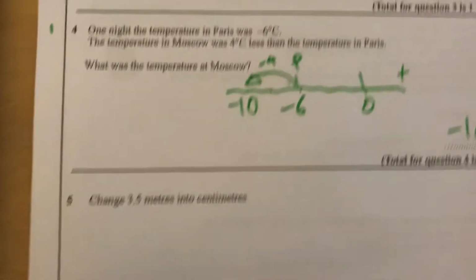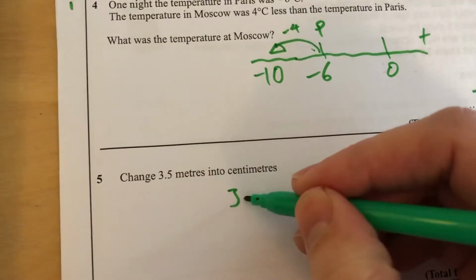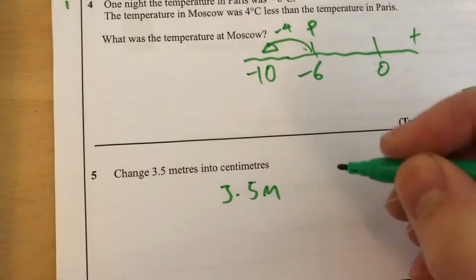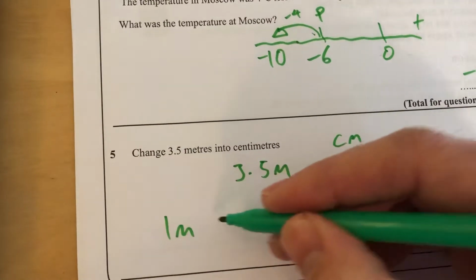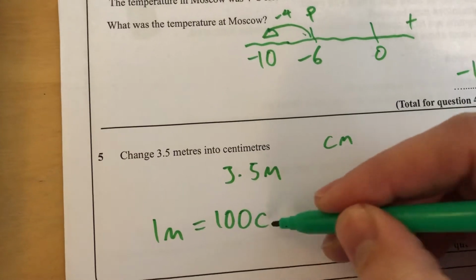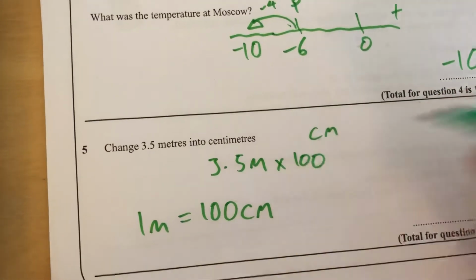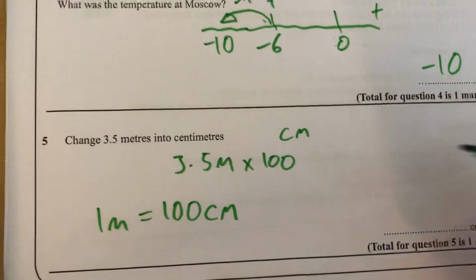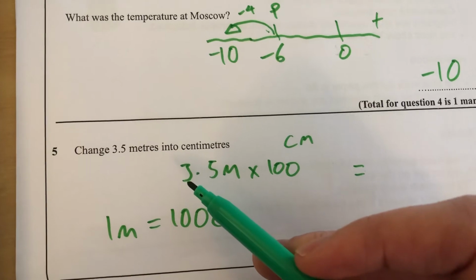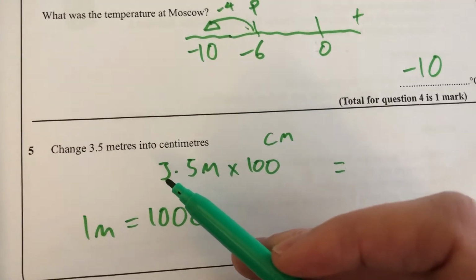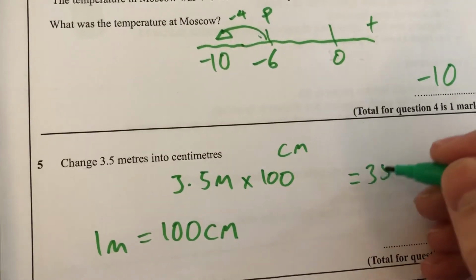Okay, now the 5th question, change 3.5 meters into centimeters. And hopefully remember that 1 meter is 100 centimeters. So we times that by 100. If you've got a calculator, do 3.5 times 100. Or if you remember, each of those is 100 centimeters per meter. So it'll be 300 plus that half, 350.